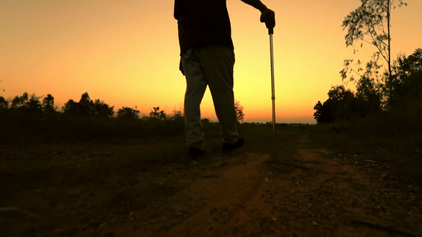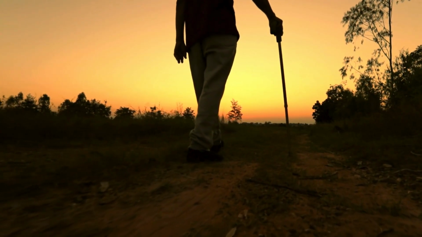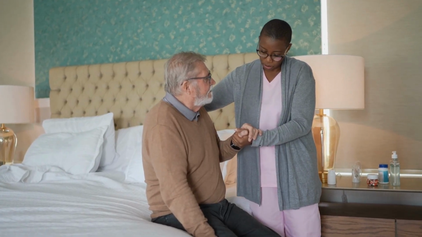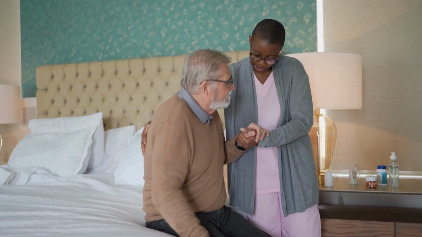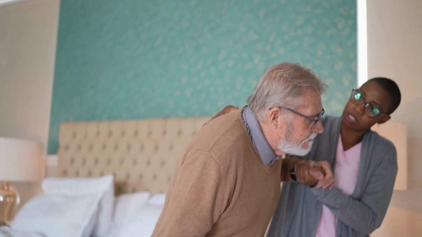Parkinson's disease is a neurological disorder that affects movement. So it mostly affects elderly people, like 60 years old plus. And what happens is that they start having difficulty moving, having difficulty doing everyday life activities like dressing themselves, walking.